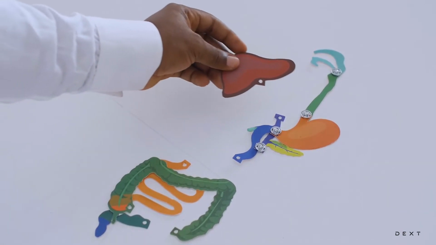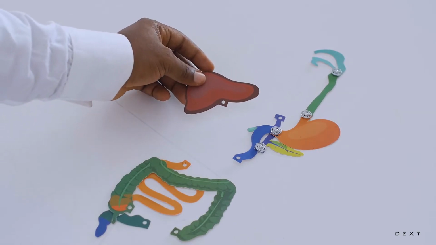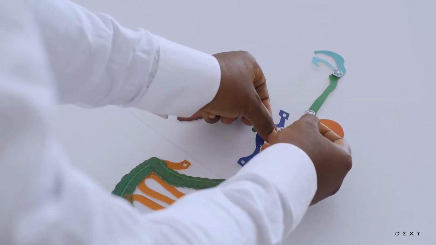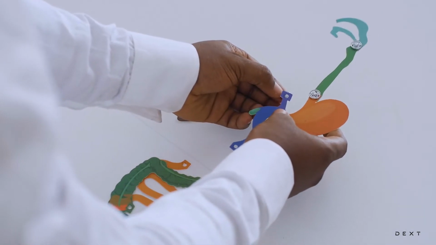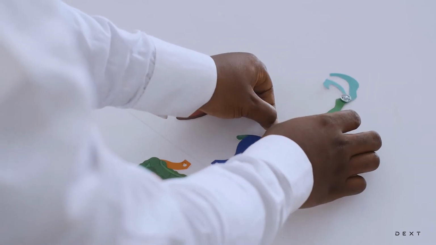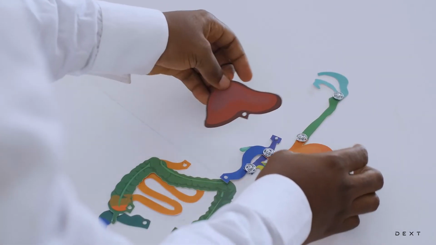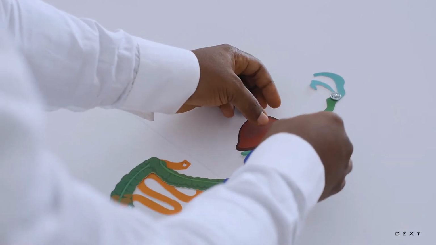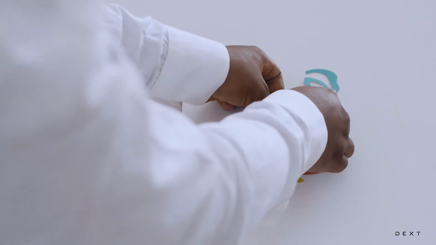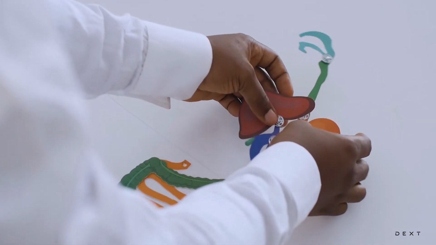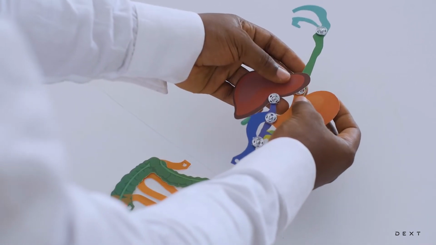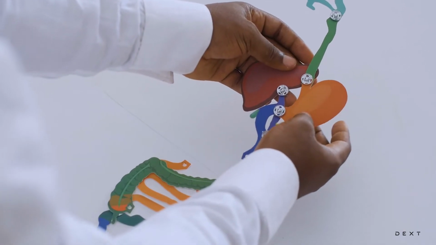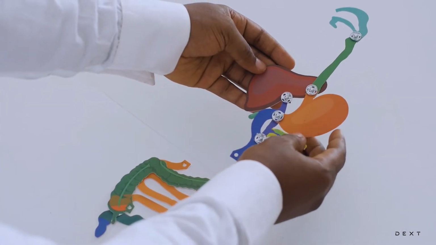Then we're going to connect our liver to the gallbladder like this. So we place another ball here. We place our liver. The liver is a big organ. And we put our socket on there. Again, you can leave it this way, or you can gently tuck the liver behind the esophagus like this.